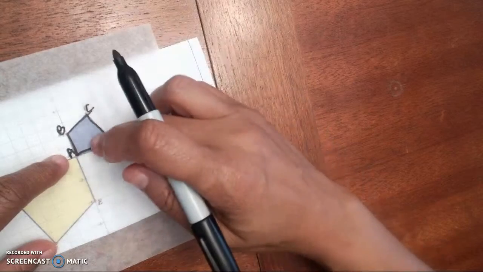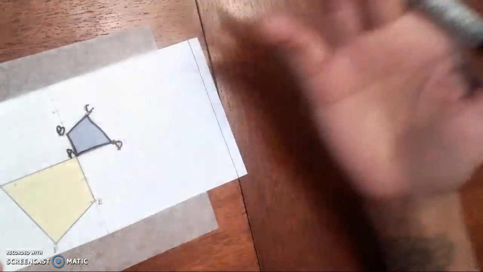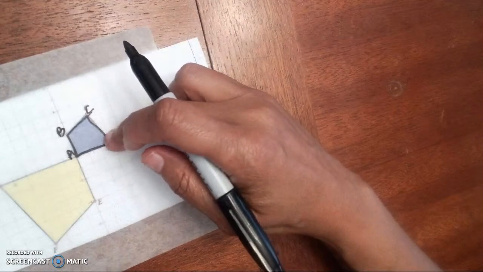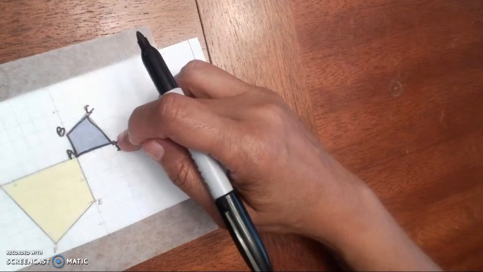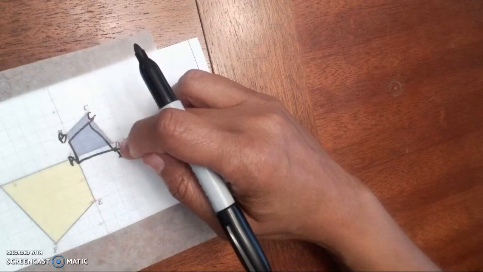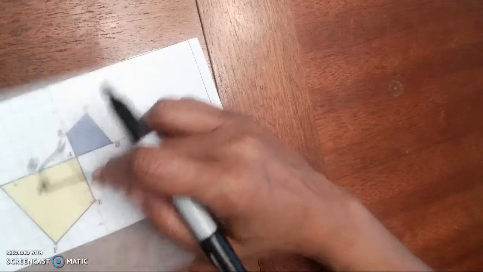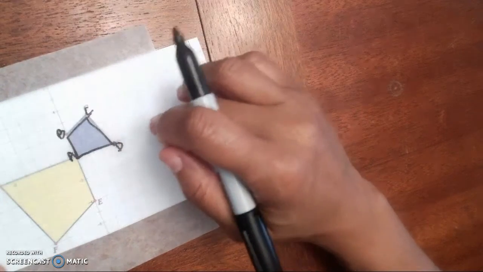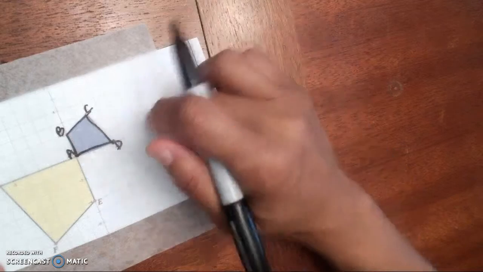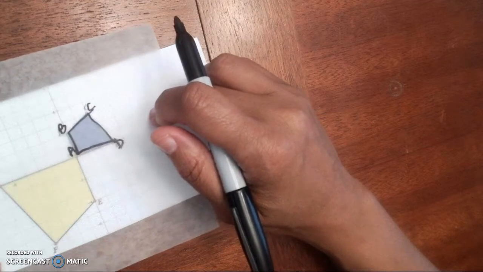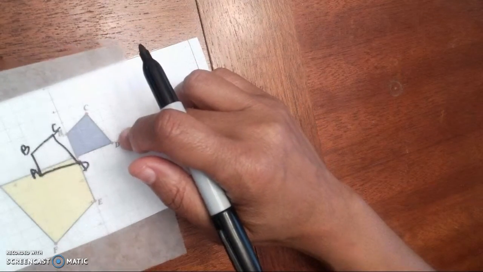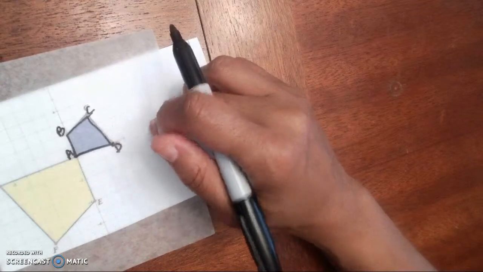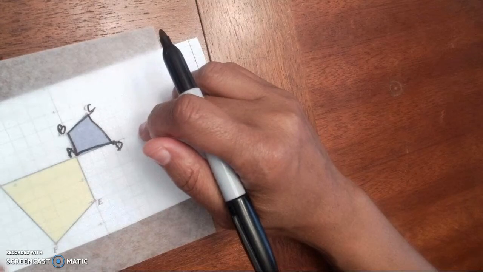And what if we wanted to translate? Let's just run through our rigid transformations real quickly and see which would work here. What if I wanted to translate? So I would either be sliding it down and over, or sliding it over then down. And if I do that, does it look like ABCD would be the same figure? So let's try it. I'm going to slide it over and then slide it down. No, it's obvious. A translation is not the rigid transformation that would work here.